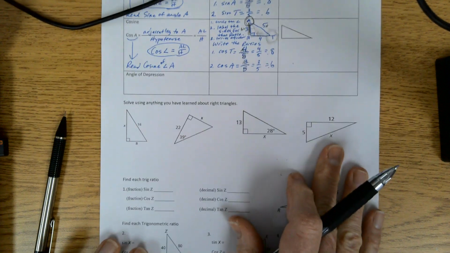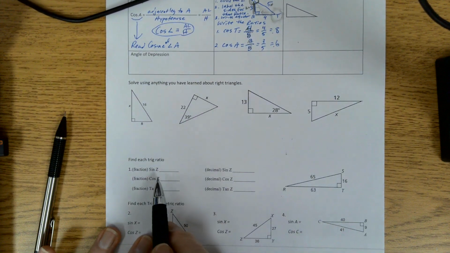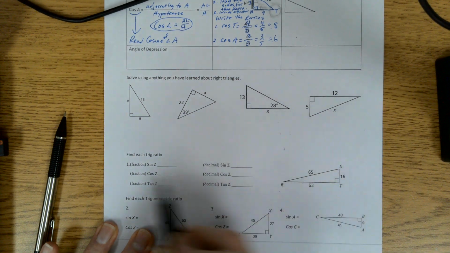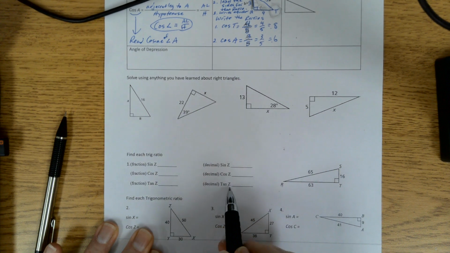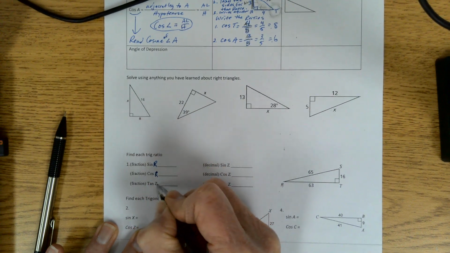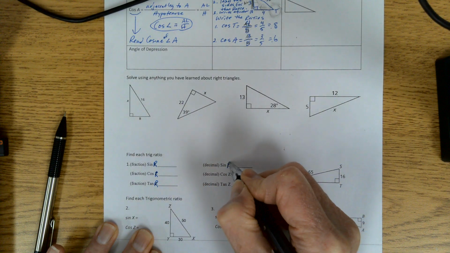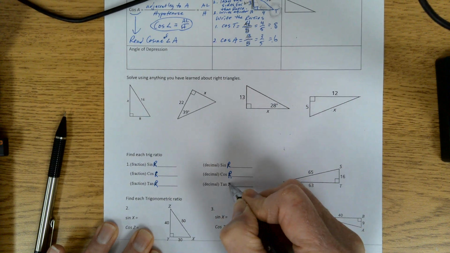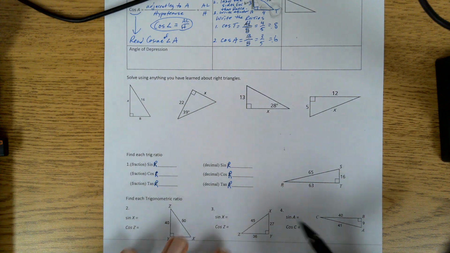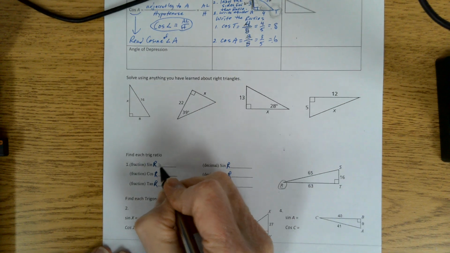Okay, so go down to the bottom. Let's do some of these. And I messed up. My triangle is R, S, T, and I did all Z's on this. So let's just change these to R's. Okay, so we want the sine of angle R. So I'm going from R. I'm going to write in here to help me on this. Sine is equal to opposite leg over hypotenuse.